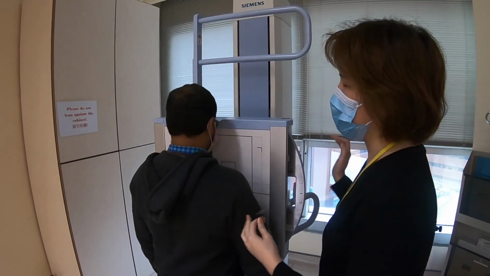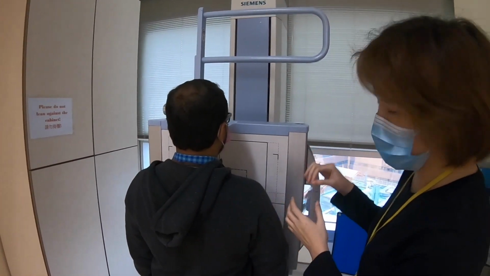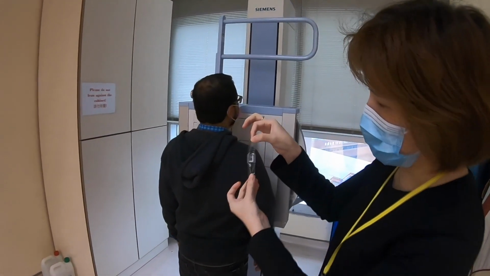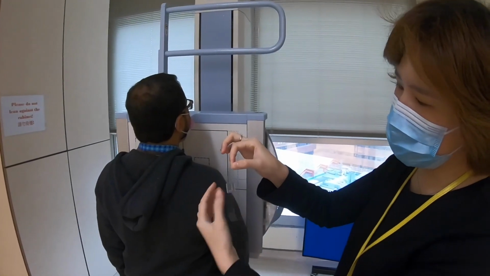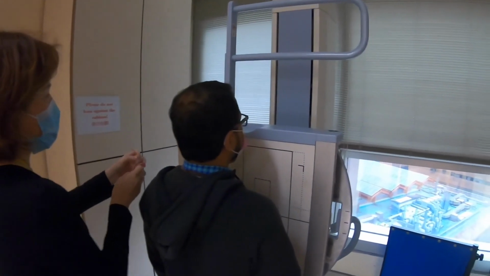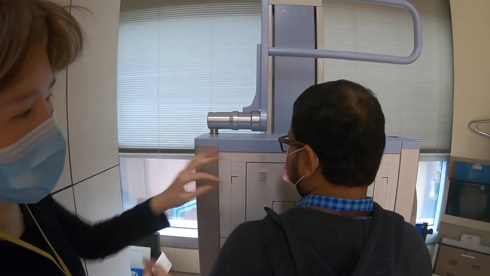So let's take chest as an example. If we are doing a PA chest for him, what we need to do is use a PA marker, just like that. And of course we put it into the corresponding side, which is a left marker. So I'm going to put it on his left side. Okay, this is called a PA marker.